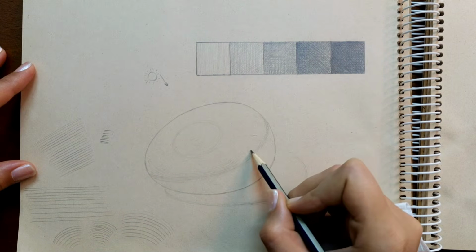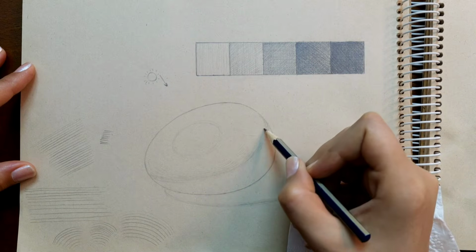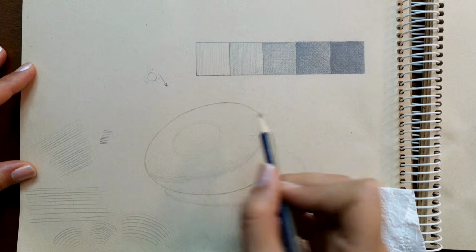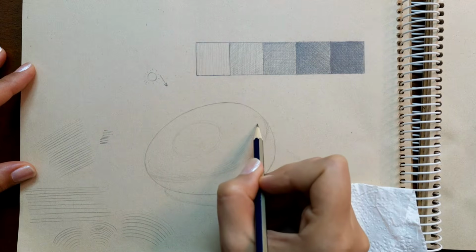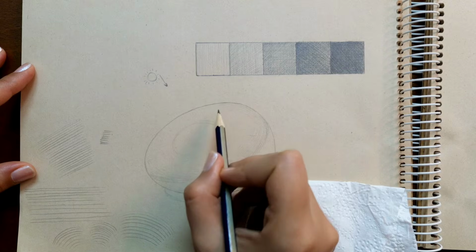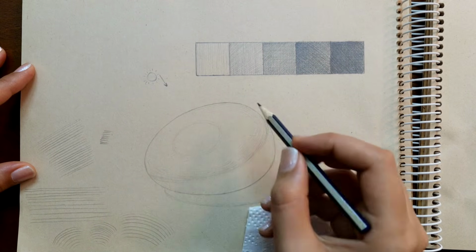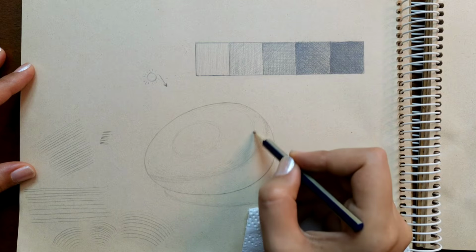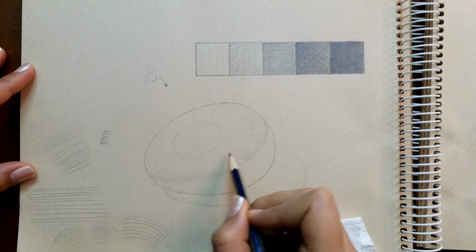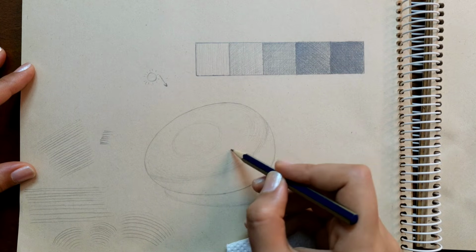Start your first layer of hatching on the light side. Use light pressure and wide spacing between curved lines that follow the egg's contour. These lines are long and slightly curved like rings around the egg. So draw one direction curved parallel lines in the light area. Keep 1 to 2 line widths between lines. Spacing controls value. So wider spacing equals more white showing equals lighter value.